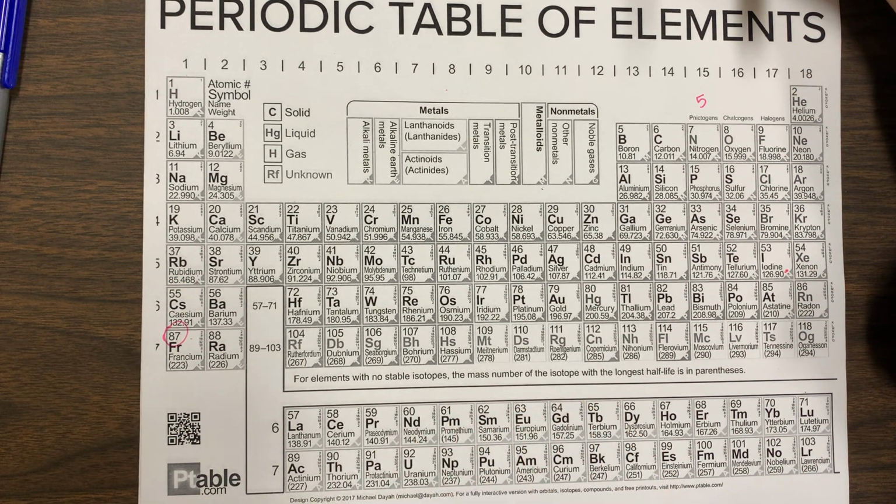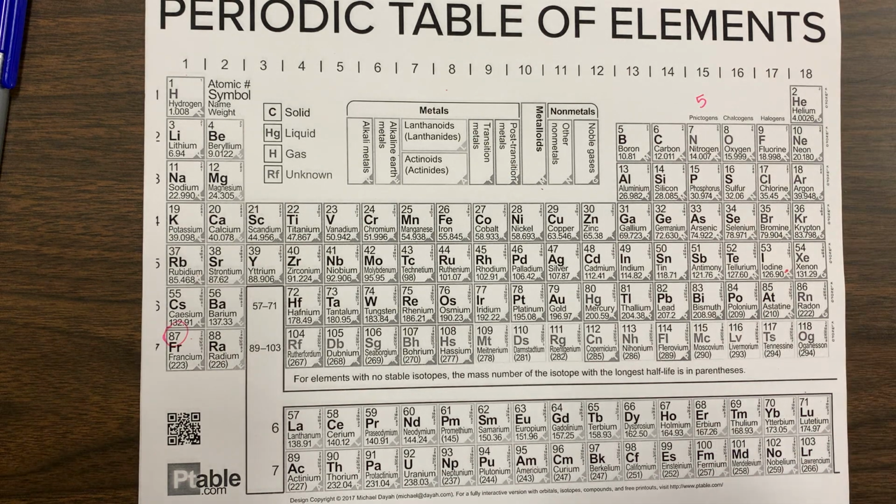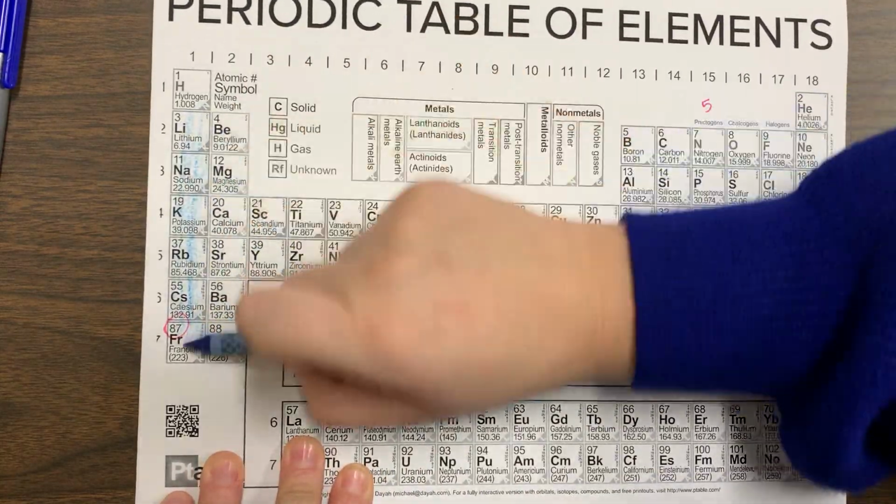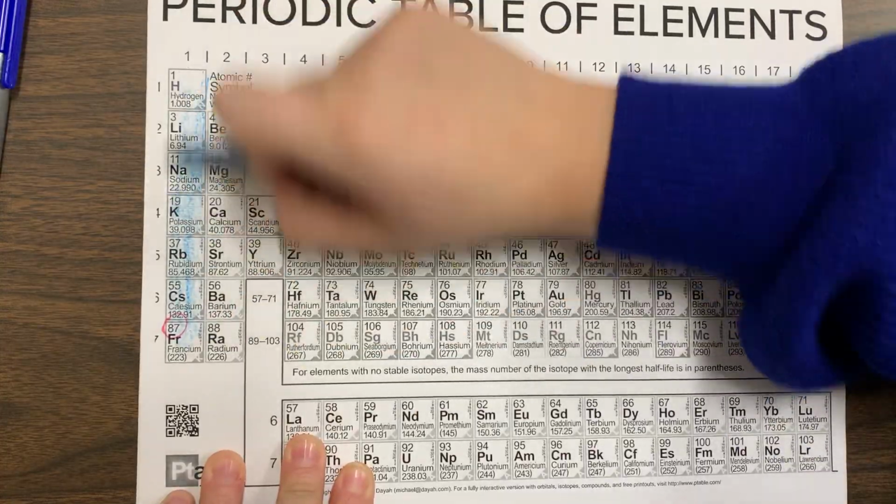So then we have groups within the groups. So our first group is going to be the alkali metals, and that's going to be all of these. So all of these have very similar properties to one another. Okay?